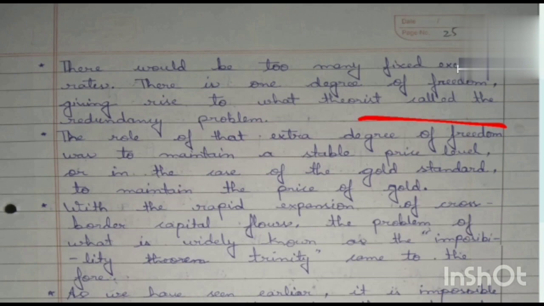The role of that extra degree of freedom was to maintain a stable price level, or in the case of the gold standard, to maintain the price of gold. With the rapid expansion of cross-border capital flows, the problem of what is widely known as the impossibility trinity came to the fore.